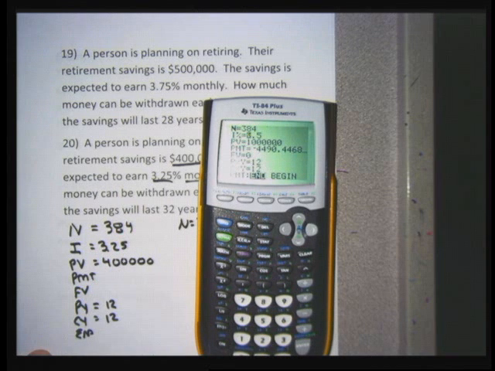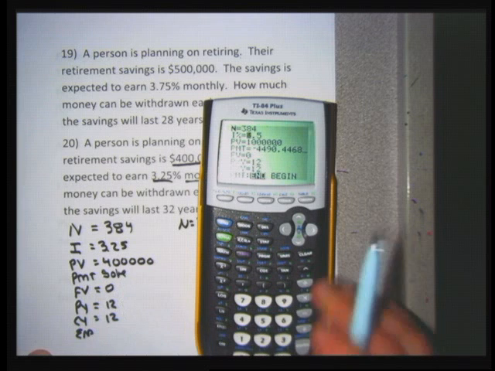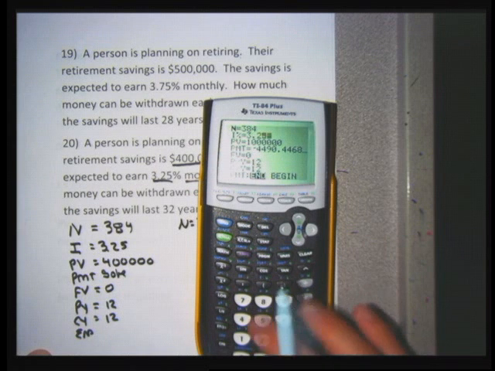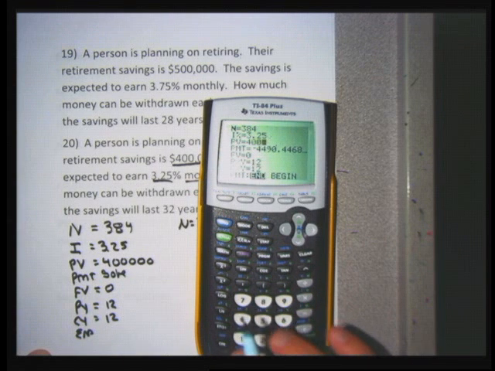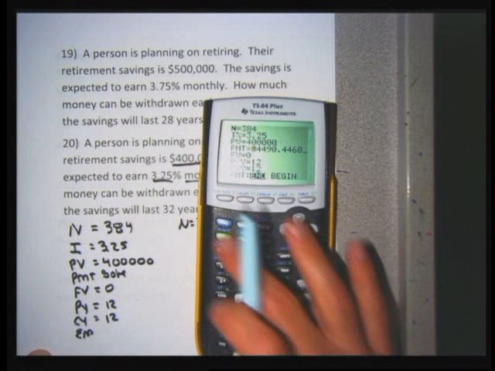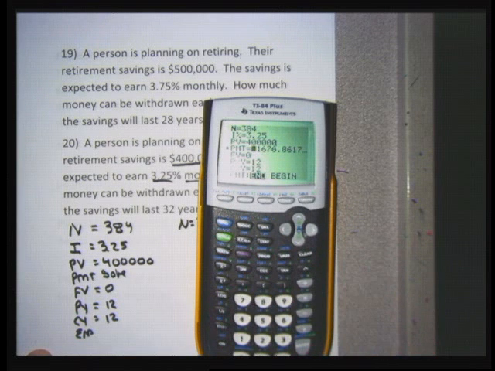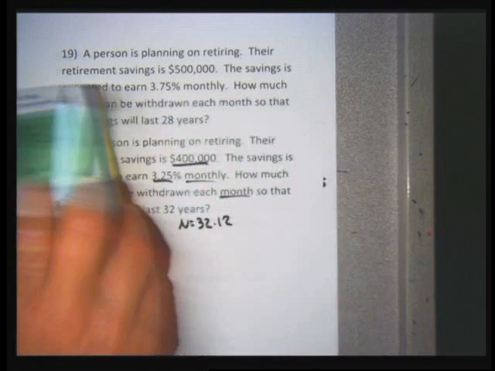I've entered every dollar amount from the problem. The one that has to be 0 in this case is the future value, and I'm solving for the payment. And I get $1,676.86.